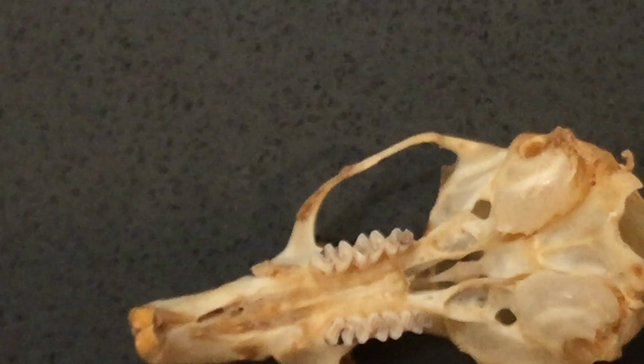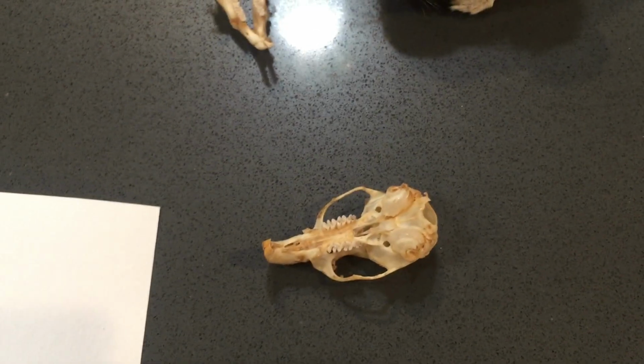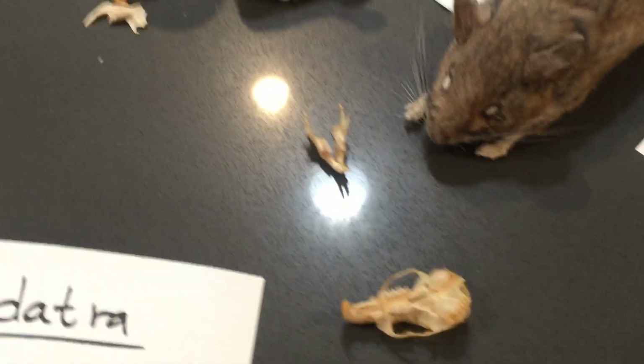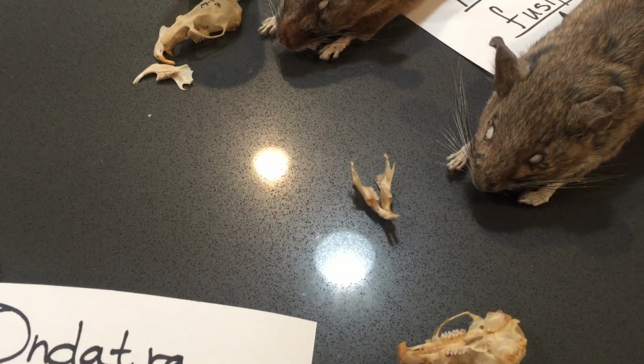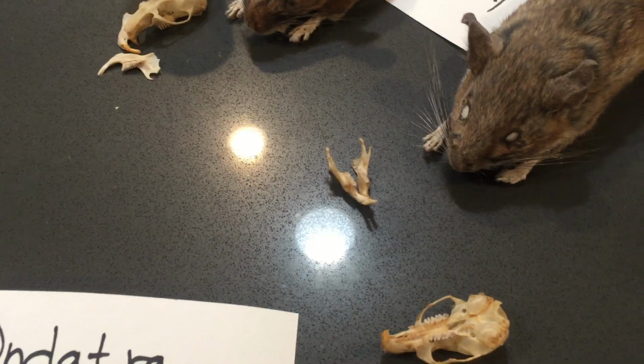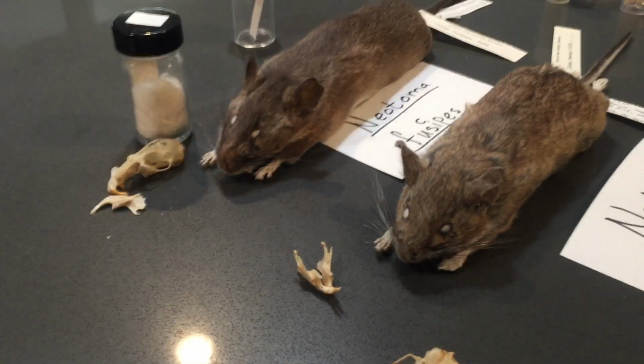Wood rats, though, are a bit more omnivorous than Arvicolians. Arvicolians, for the most part, eat green vegetation, whereas wood rats and other neotomines are omnivorous and eat things like seeds and fruit and so on.